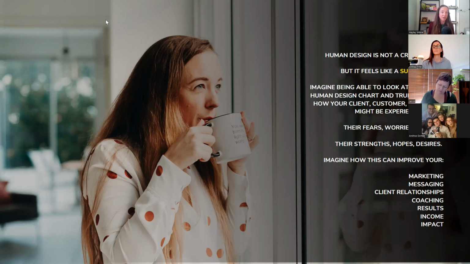So type, strategy, authority is really, really important. I want you to imagine right now, because so many of you are coming on here with people that you want to help through this modality. Imagine being able to look at someone's human design chart and truly tap into how that client or customer or colleague or student might be experiencing life. And it's probably going to be different to you. And you're like, okay.